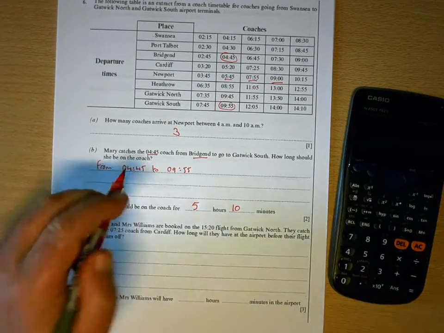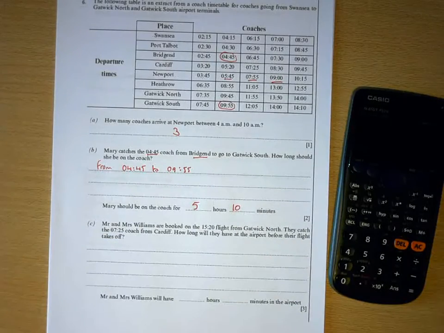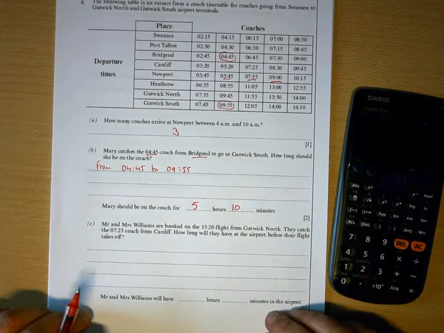So there's 2 marks for that, one for recognizing the right times and then one for working out the time scale between them.